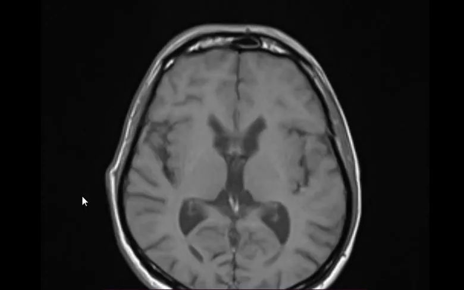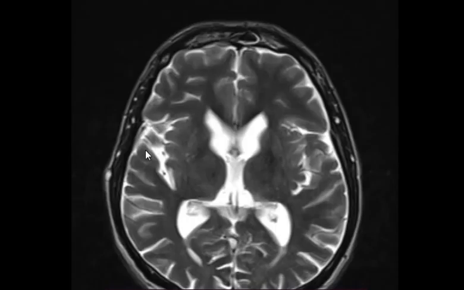Where is the basal ganglia atrophy? Go back to the T2. Yeah. Where is the atrophic basal ganglia? The lentiform and the head of caudate, it's very small.